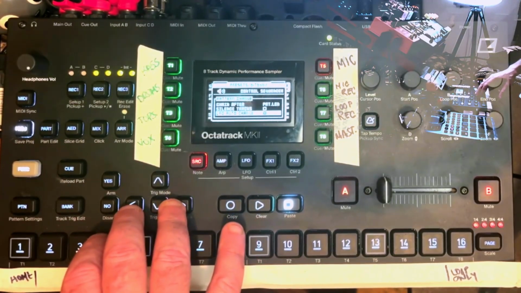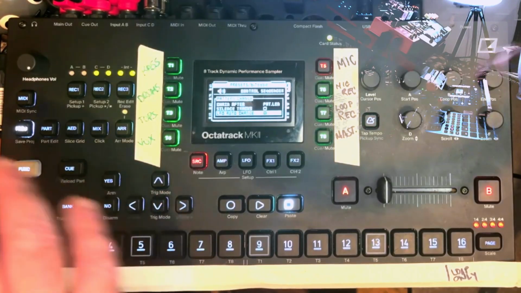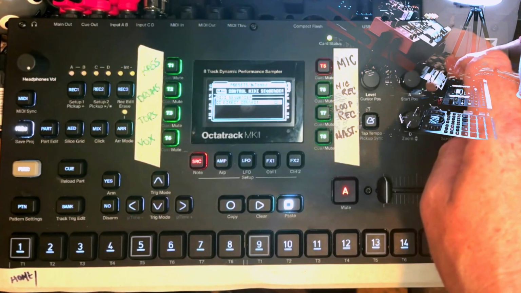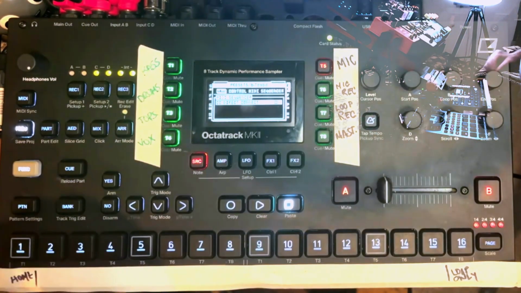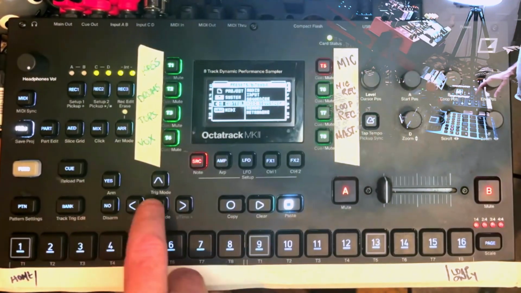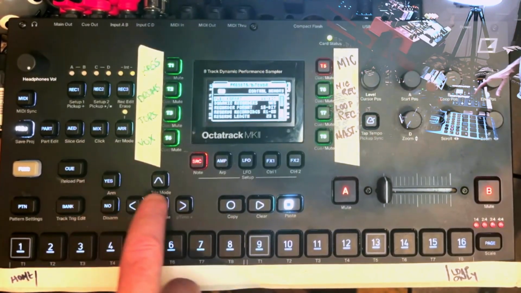LFO auto change. I think that has to do with when it goes to a next pattern. If you have an LFO, it resets. Could be wrong on that, but I leave it on. CC direct connect is off. I don't want the, when I'm in MIDI, I think it has to do with the MIDI side. The knobs control the audio channels. I don't want that unless I define it.